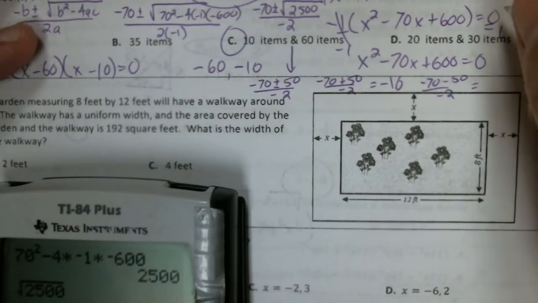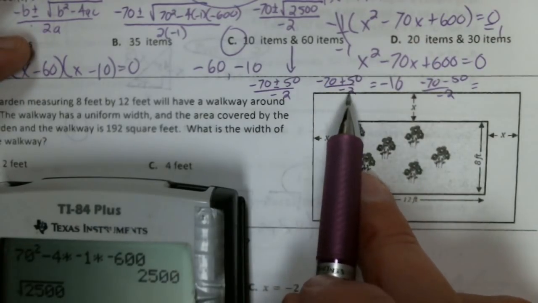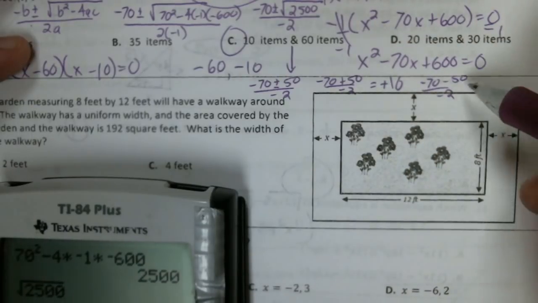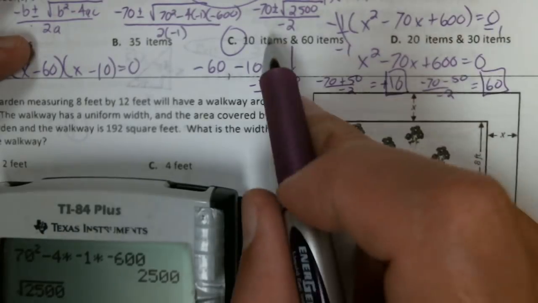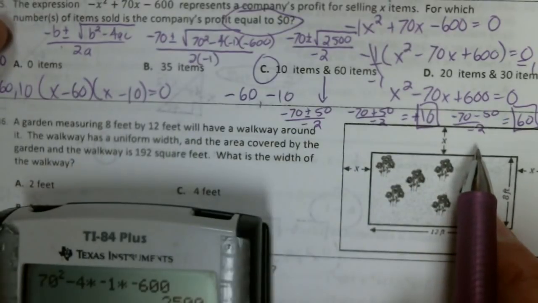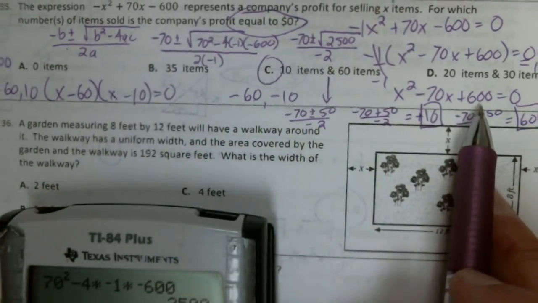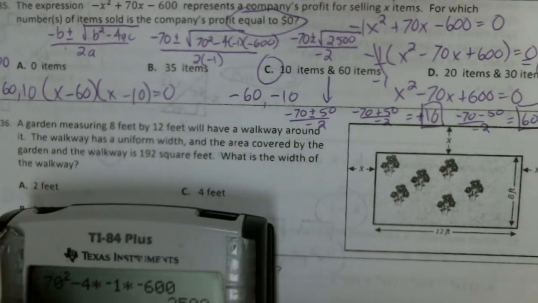Sorry, this is positive. Negative 20 over negative 2 is a positive 10. This is negative 120 over negative 2, and that's a positive 60. So notice we still get the 10 and the 60. But man, I don't know, that just seems like a whole lot of work to me, as opposed to just saying what are the factors of 600 that add to negative 70. But you can get the same answer either way, whatever you choose.